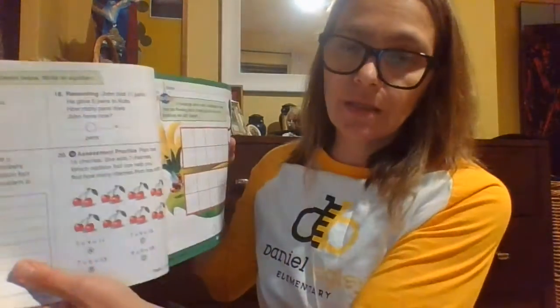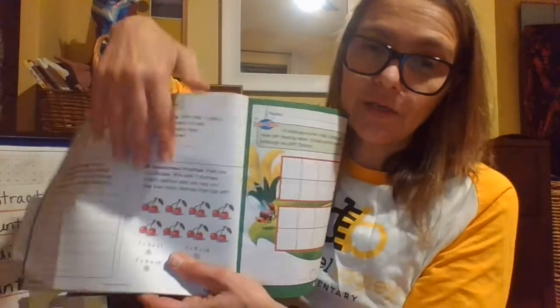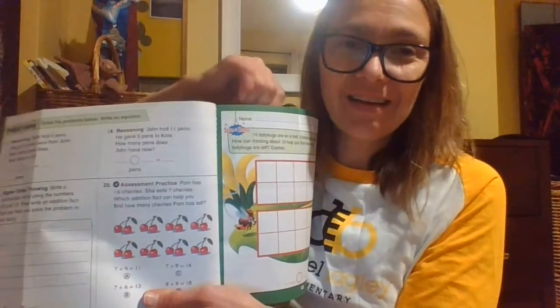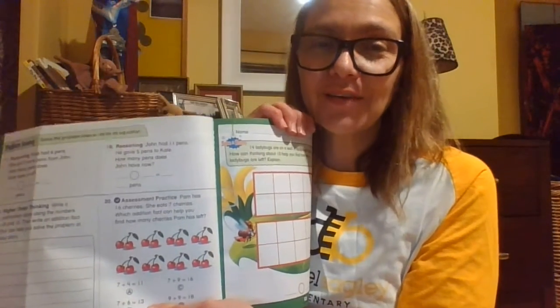This is your assessment, cherries, and it is problem 20. When you're done, you can take a picture of the whole page, but this is the problem I want to see, and add it to your folder in Seesaw, to this page.